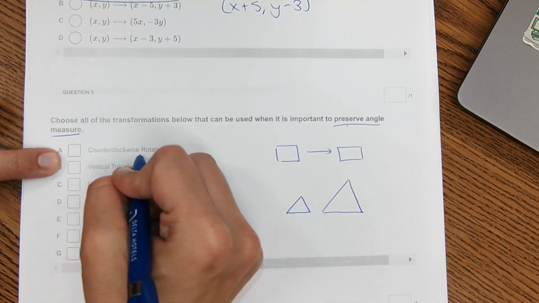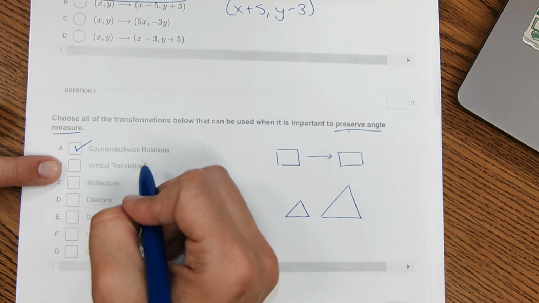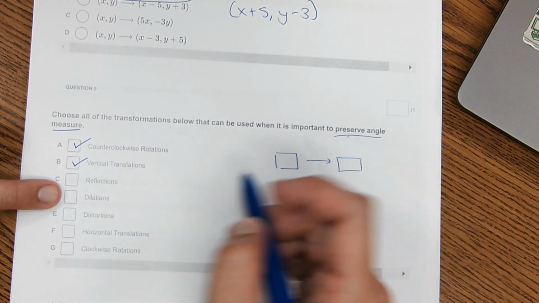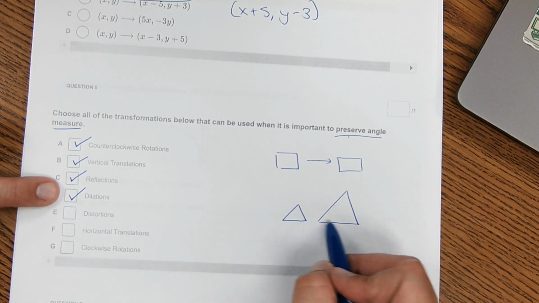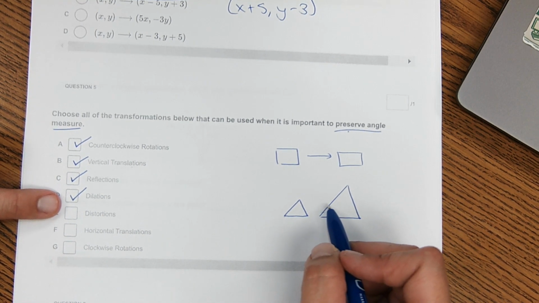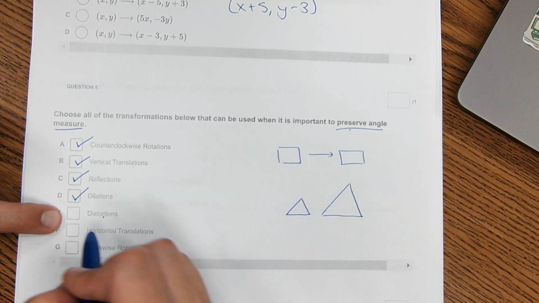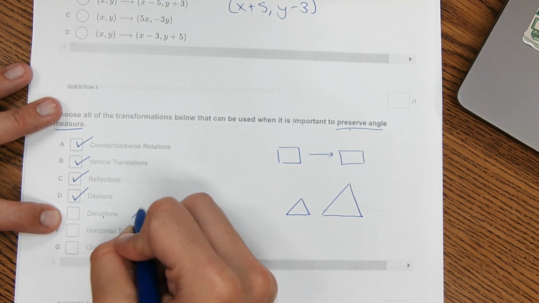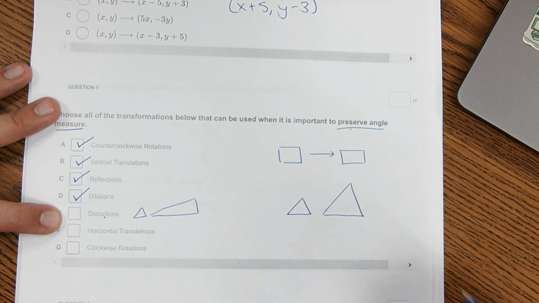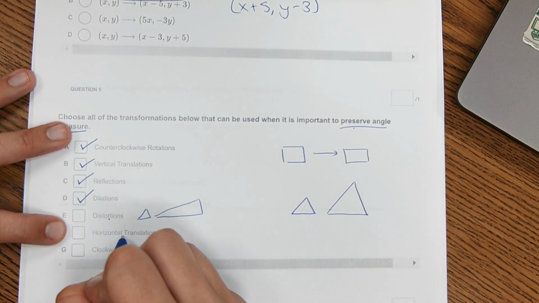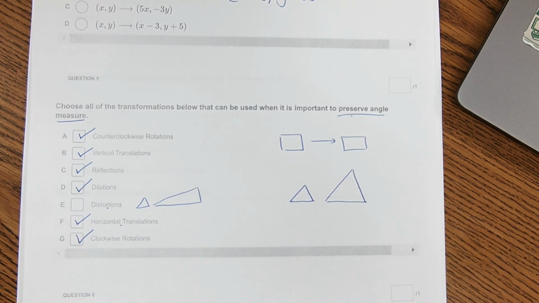So rotation changes location, but doesn't change angle measures. Vertical translation, it does preserve the angle measure. Reflection preserves the angle measure. Dilation, yes, like I said, even though they're changing size, they're similar and their angles are staying the same. Distortions, that would change the angle measure. So a distortion might be like a stretch of some kind, like this, and yeah, the angle measures would change. And then horizontal translation, angles stay the same.